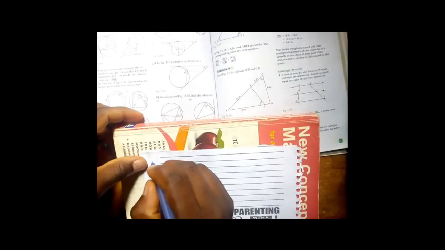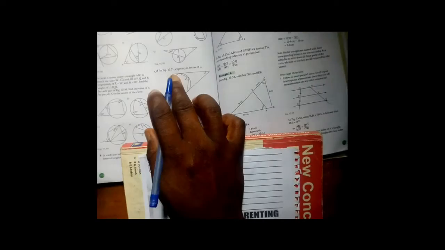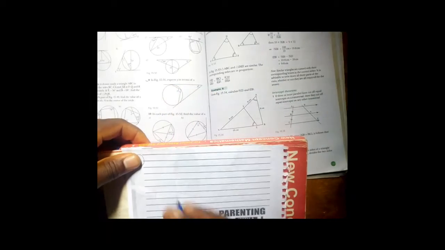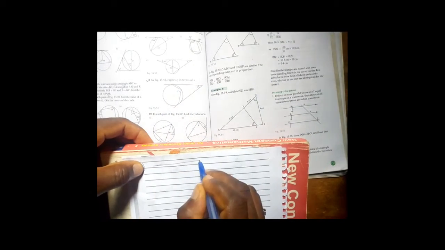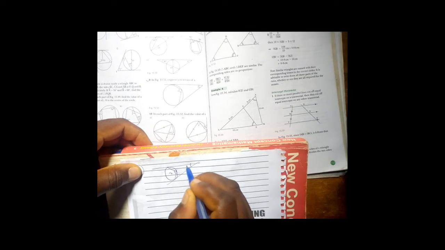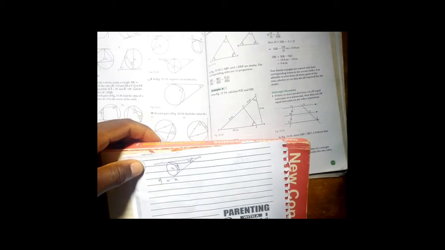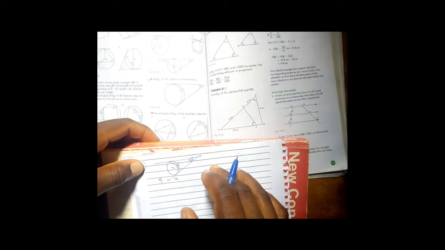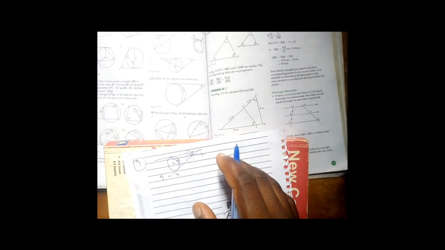The next question, which is number 9, in fig 15.51, express y in terms of x. So looking at this, we are being asked to express y in terms of x. Express y in terms of x. So this is a little bit tricky, which means this should be expressed in terms of x. So this is a little bit tricky.